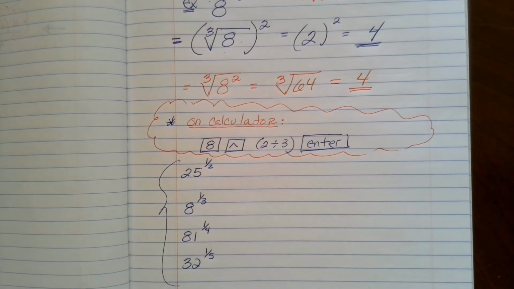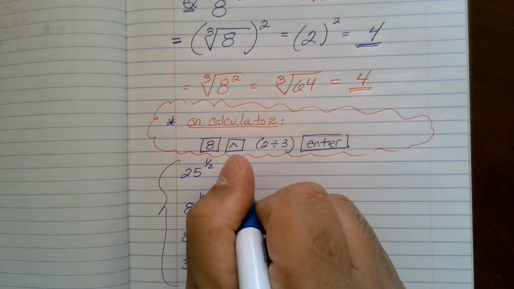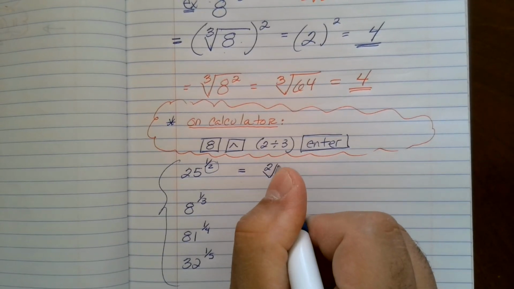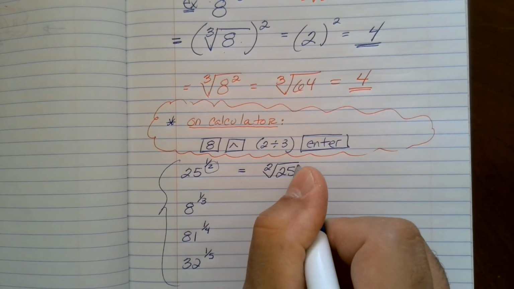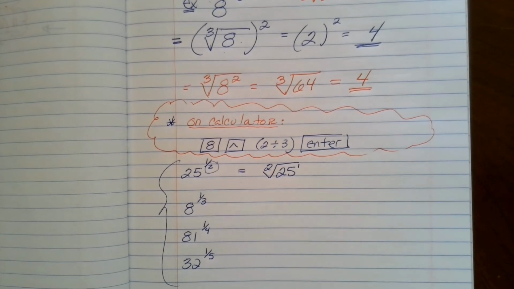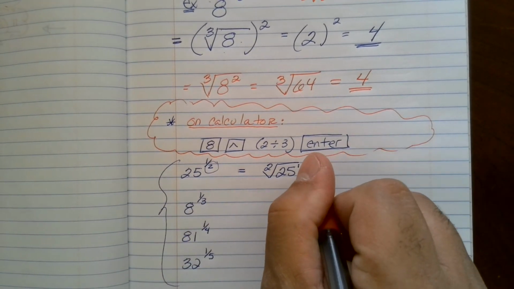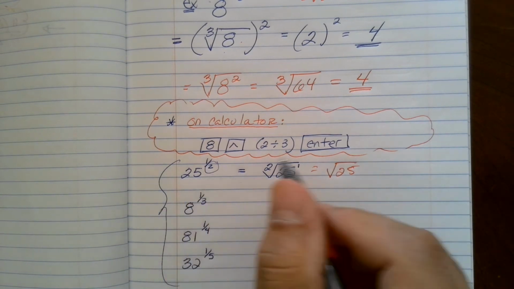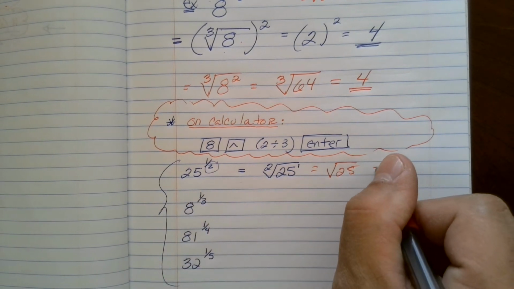If I have 25 to the 1/2 power, well, like I said, that's my root. So this is the square root of 25 to the first power. So this is just another way of writing the square root of 25. 25 to the 1/2 is just the square root of 25.